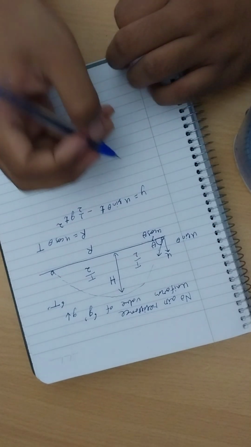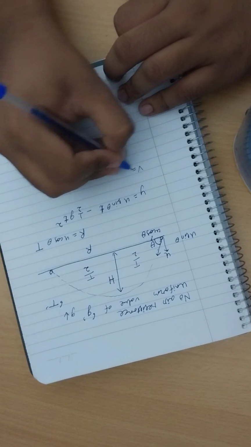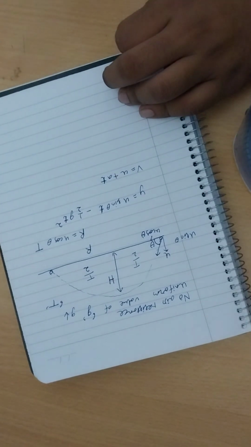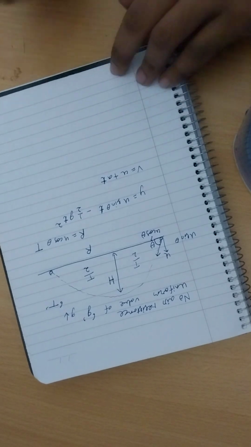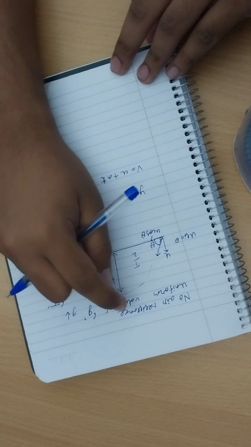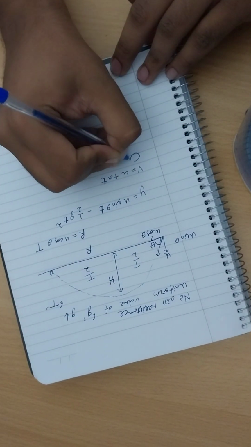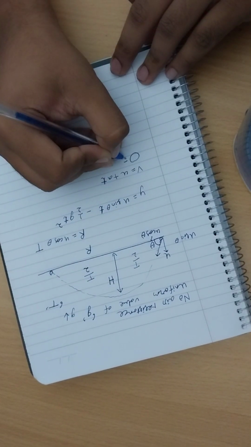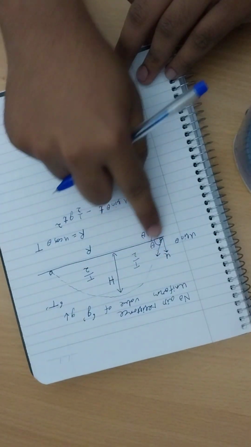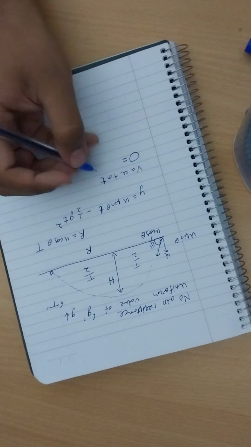Now, let us also remember that we have this as the first equation of motion, v equal to u plus at. We shall now use it. When the object is climbing to its maximum height, its final velocity is destined to become 0, because again acceleration is acting negative to the velocity, so it will decelerate it to 0.